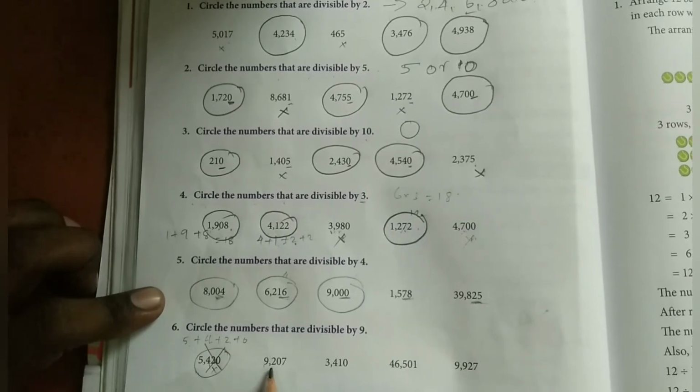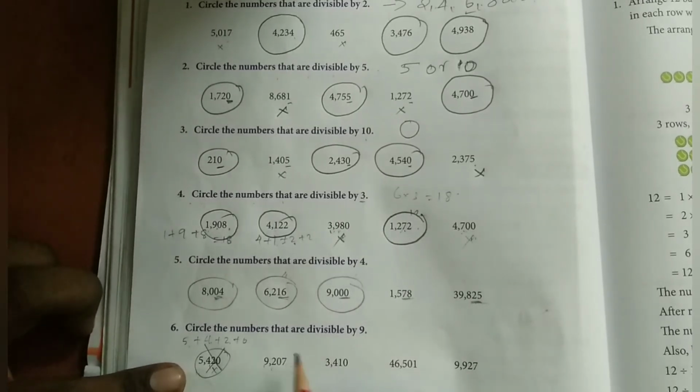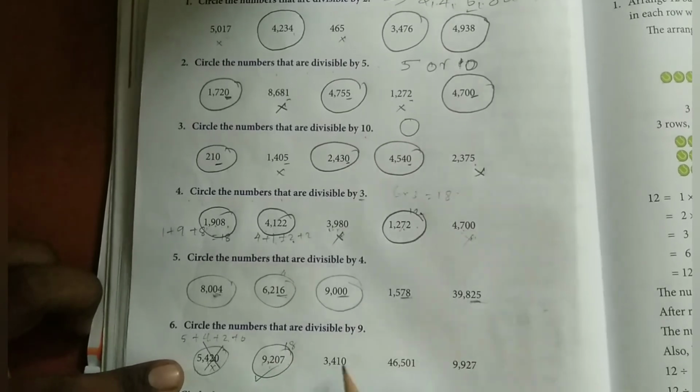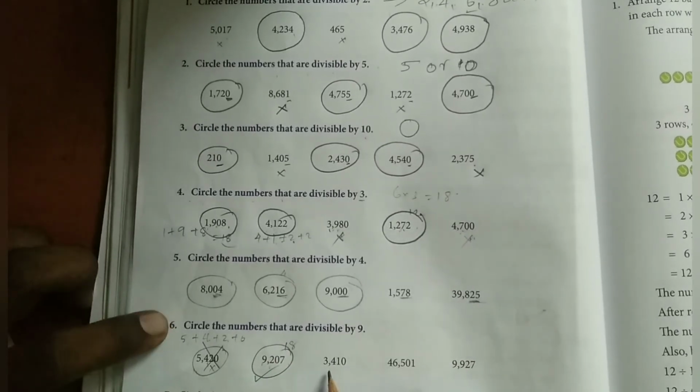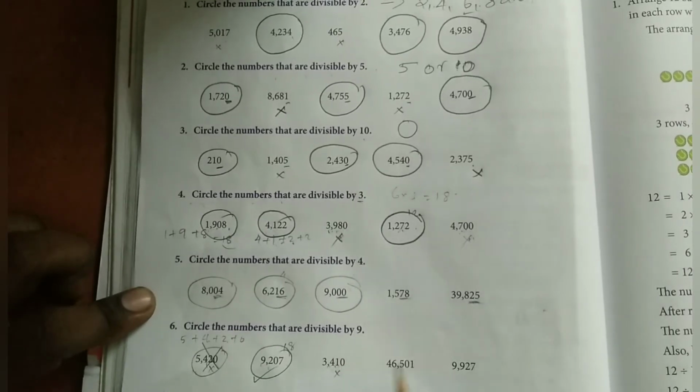Next number, 9 plus 2 is 11. 11 plus 7 is 18. 18 is exactly divisible by 9. So 18 is the answer. Next number, 3410. 3 plus 4 is 7. 7 plus 1 is 8. So it is not possible.